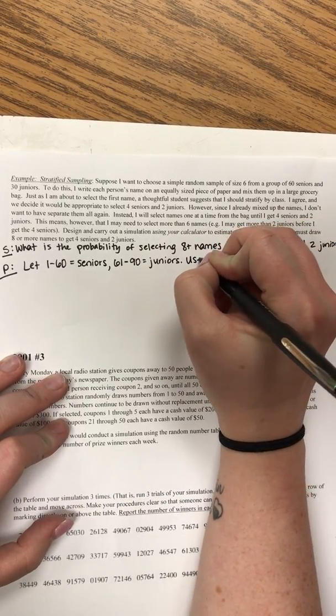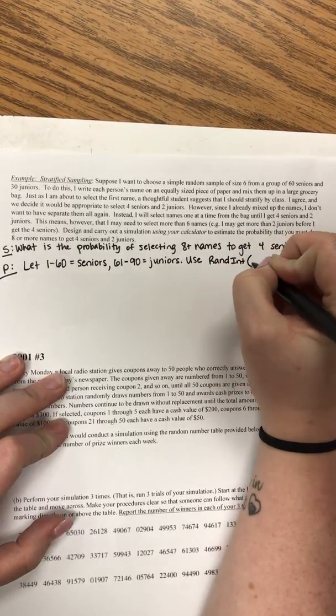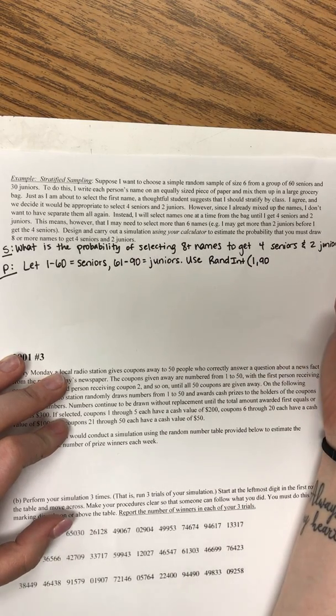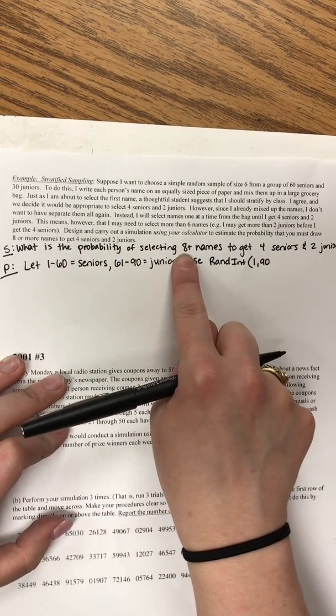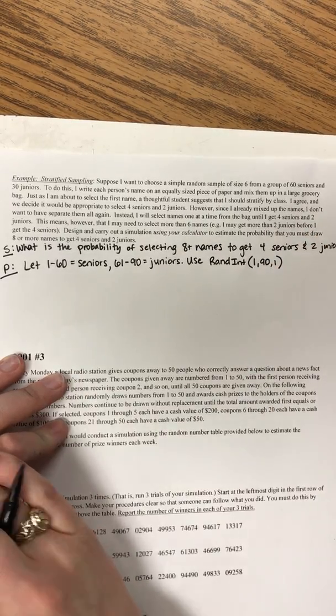So I would say something like use randInt from 1 to 90. We want 6 names, but the whole point of this is we don't know how many names we're going to have to select. So I honestly recommend you just do one number at a time.